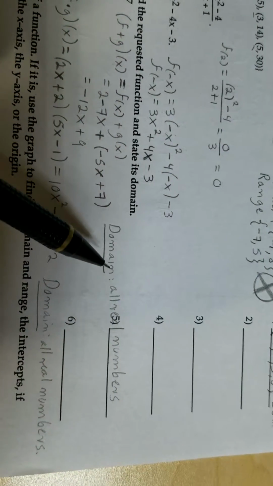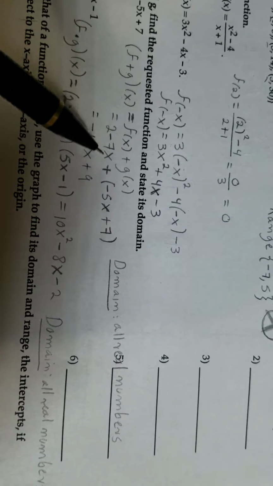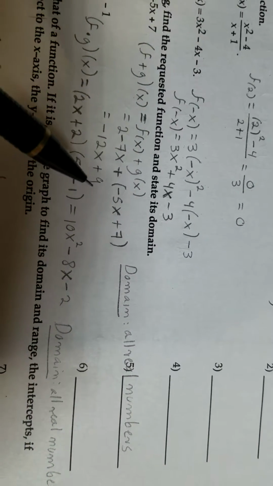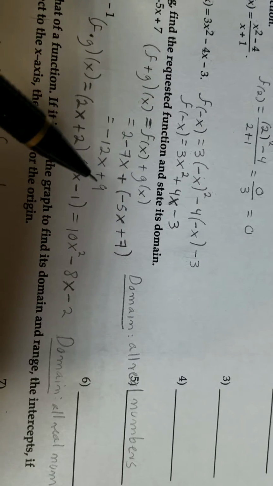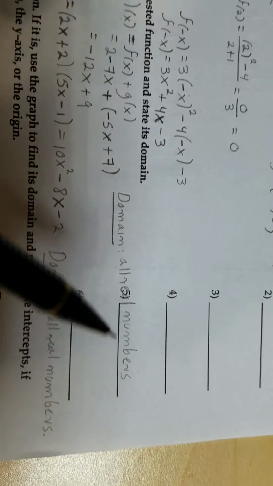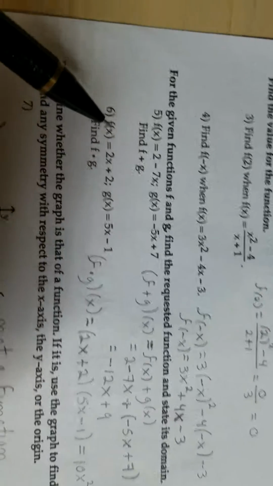If you have to find the domain, just look at these expressions right here. You can tell right away that there is no restriction. If there is no restriction, this means that all real numbers can be used. So the domain is all real numbers.